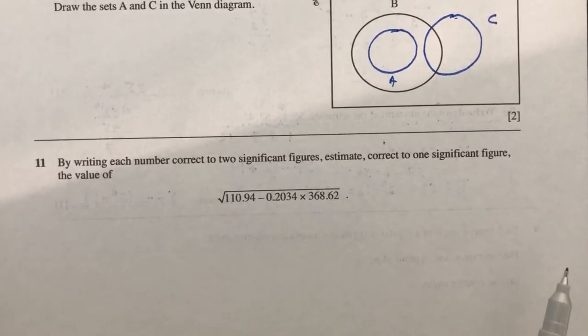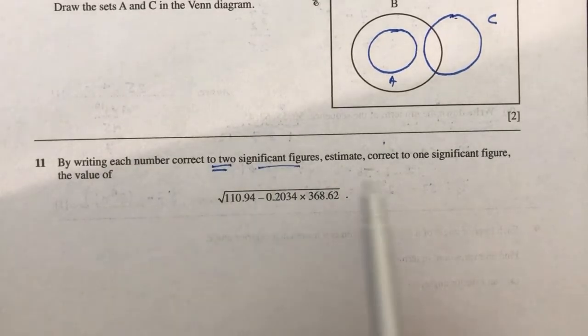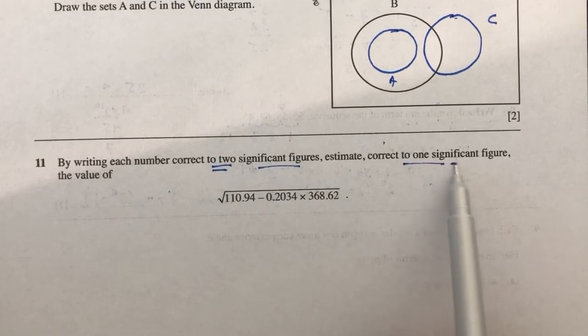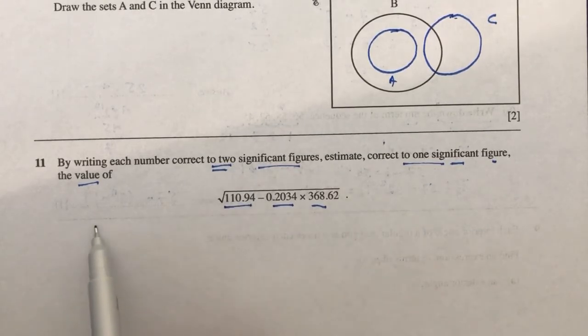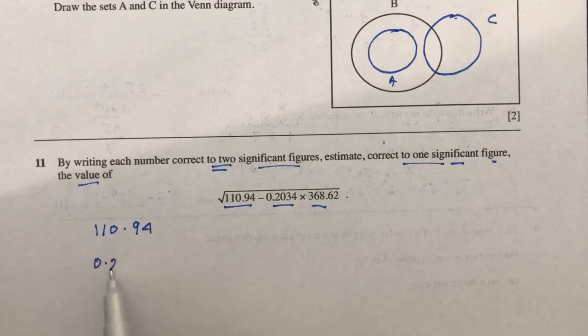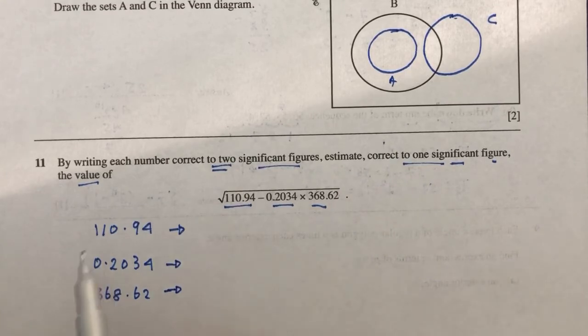So now part 11. By writing each number correct to two significant figures, estimate correct to one significant figure the value of this. So let's change every number here to two significant figures. So we have 110.94, we have 0.2034, we have 368.62. So we have to estimate them correct to two significant figures. So leave these two alone, the rest will become 0.